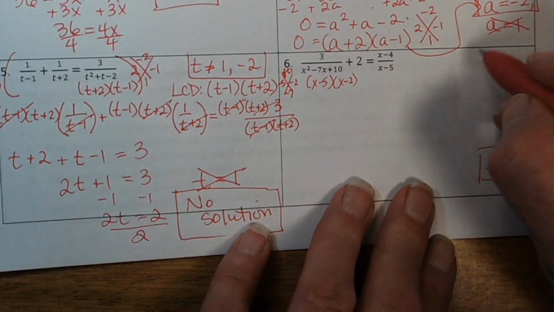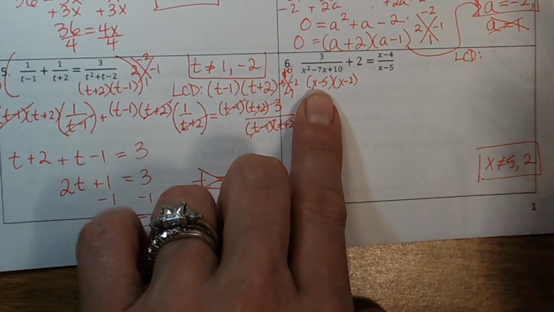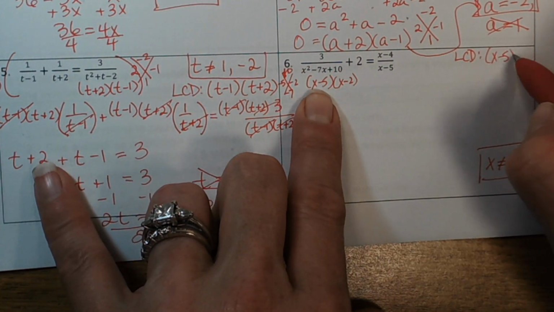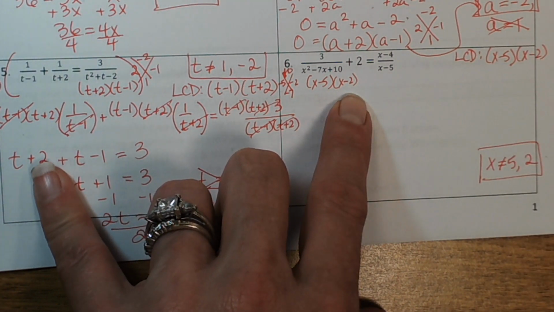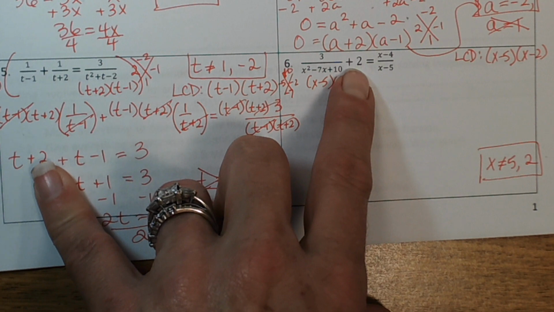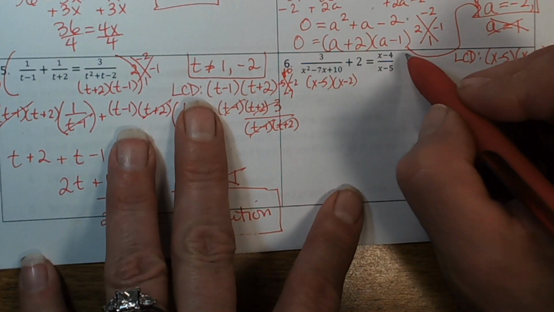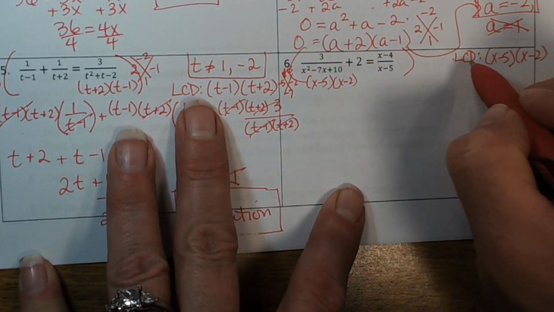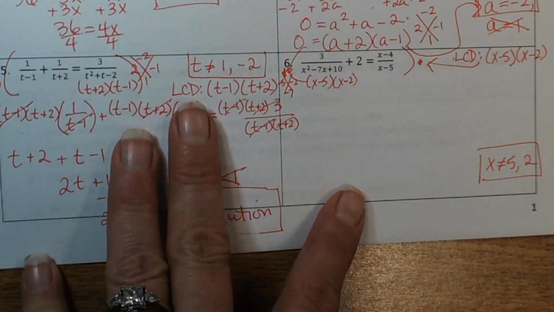All right, so now I'm going to take a second and multiply this whole thing through. Oh, sorry, I forgot to write what's the LCD. So our LCD, well, I have an x minus 5, so that's part of it. I have an x minus 2, so that's also part of it. This one does not have a denominator, and then this one has an x minus 5, which I already have. So I'm going to shorthand this and save myself a little step.